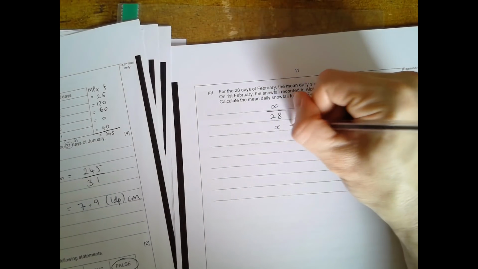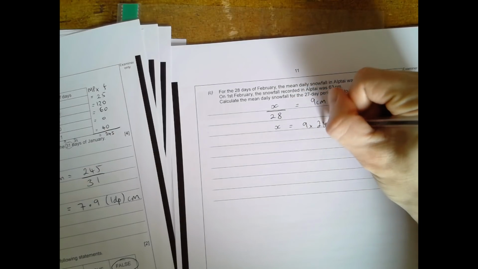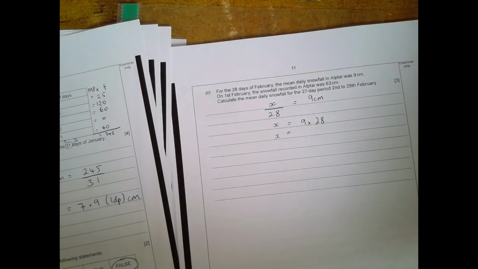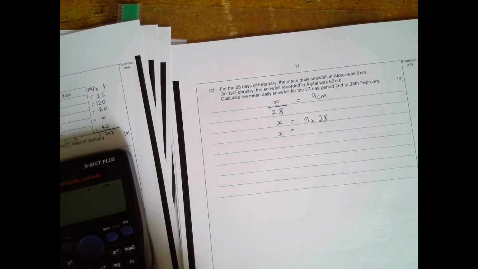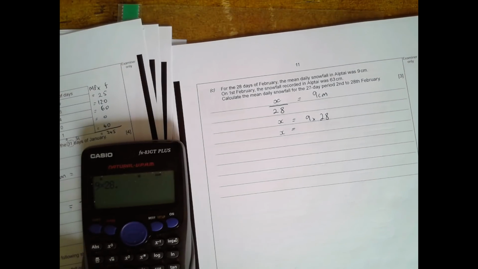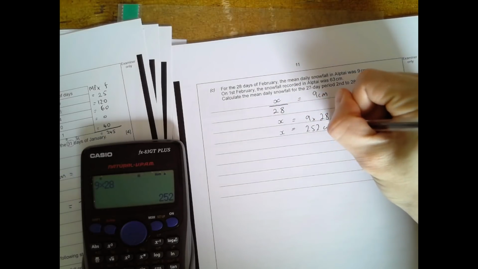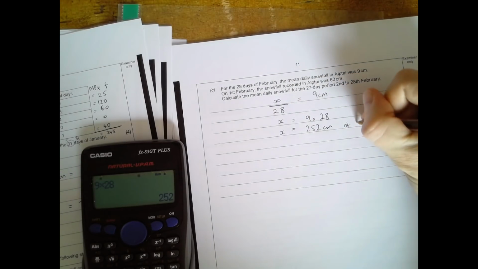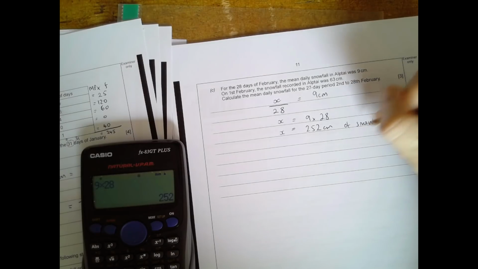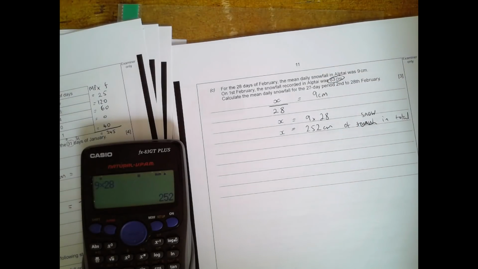What I want to do is work out exactly how much snow fell in February. So to do that, I would do 9 times by 28. So x is equal to 9 times 28, which I'm working out there, which is 252 centimetres of snowfall in total. We know on the 1st of February, 63 centimetres fell.